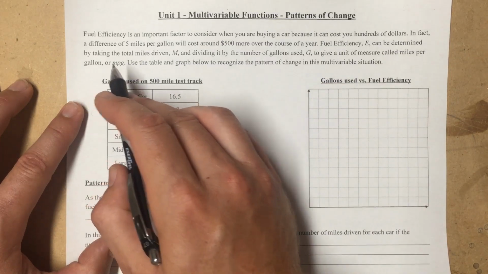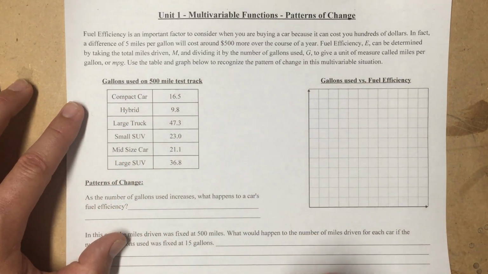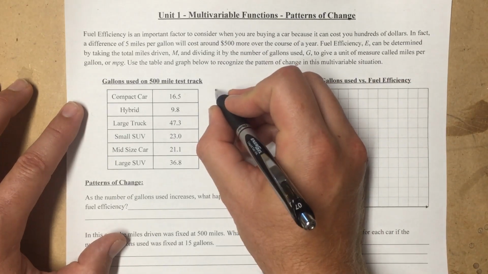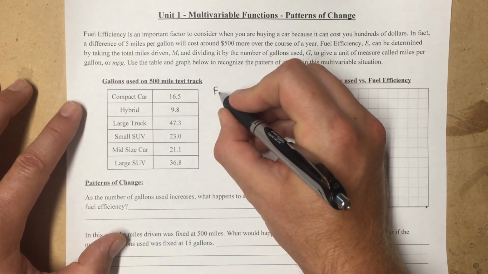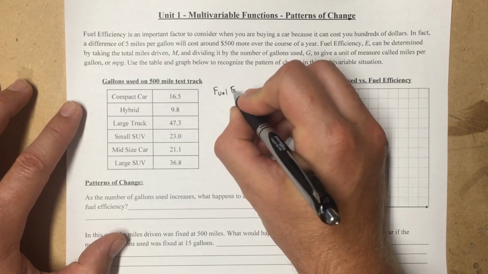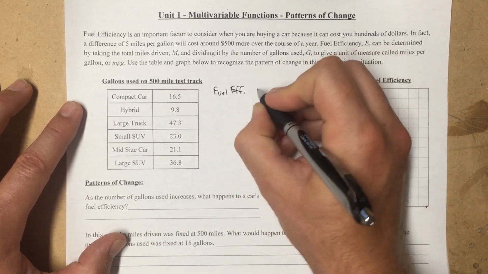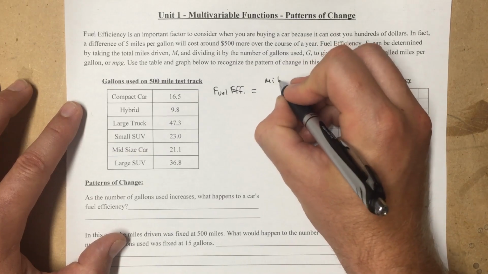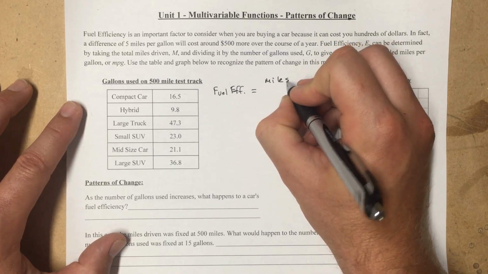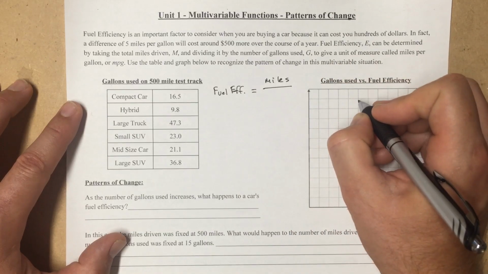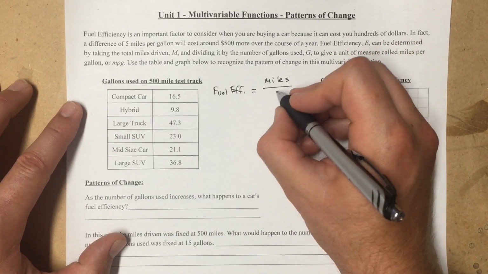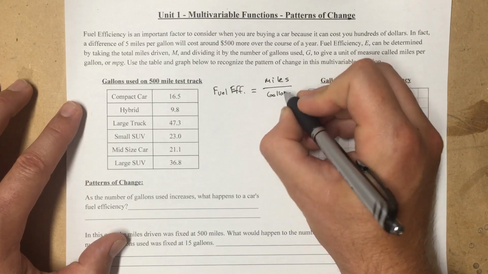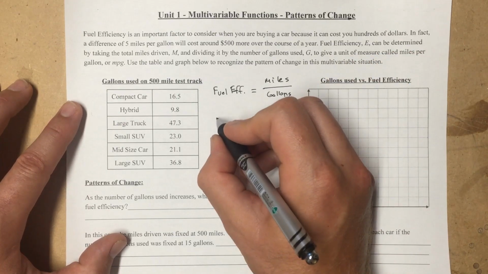And that's your miles per gallon, which makes sense, right? So I'm going to write that with just our words first. Fuel efficiency, I'm going to shorten that, is equal to your miles divided by your gallons used, right? And you can see our miles per gallon here.